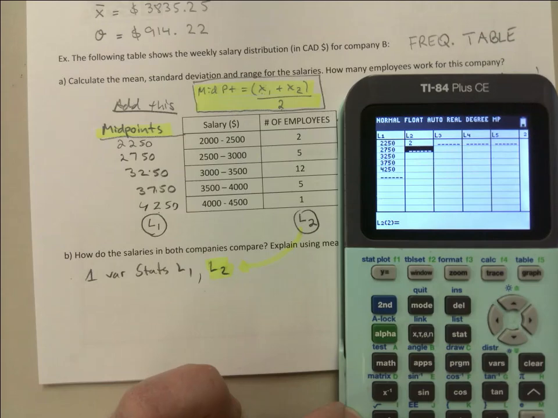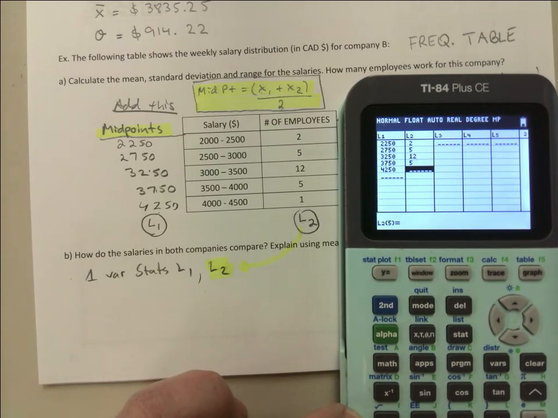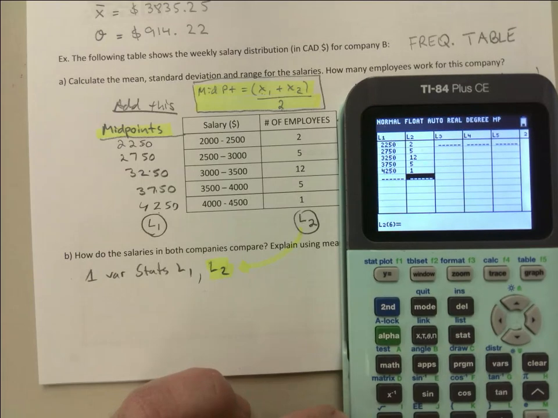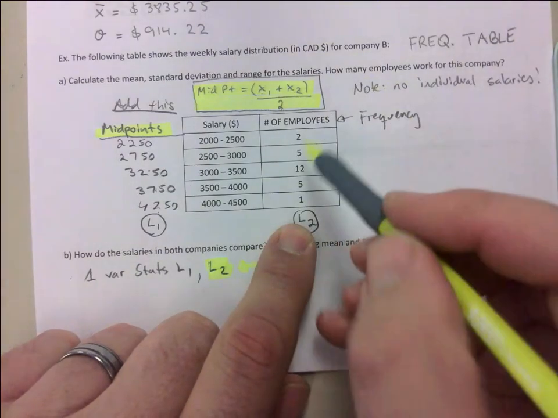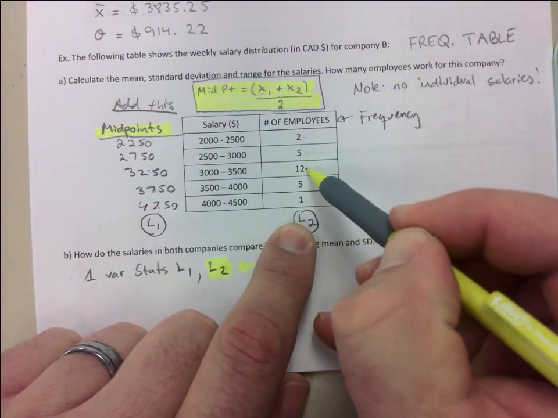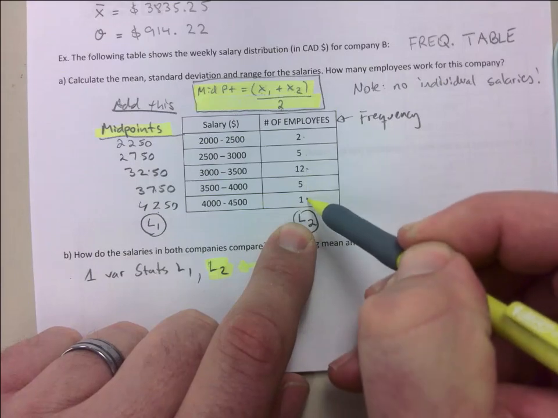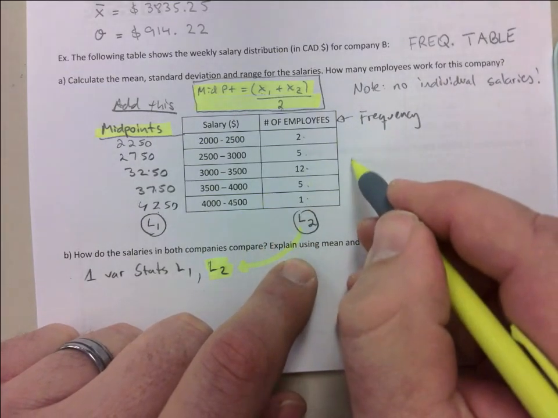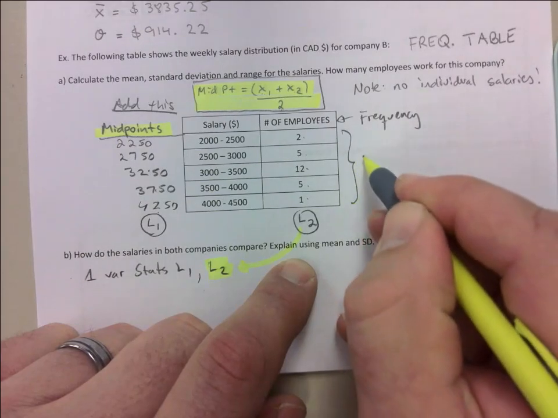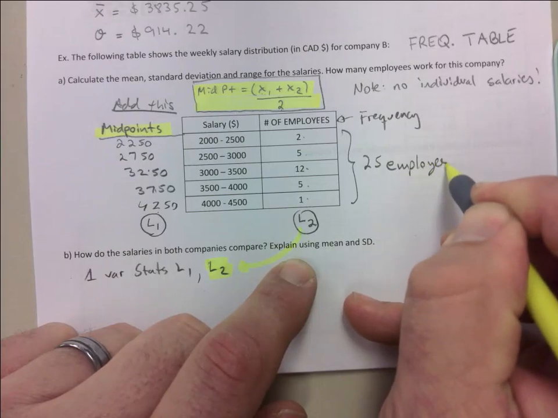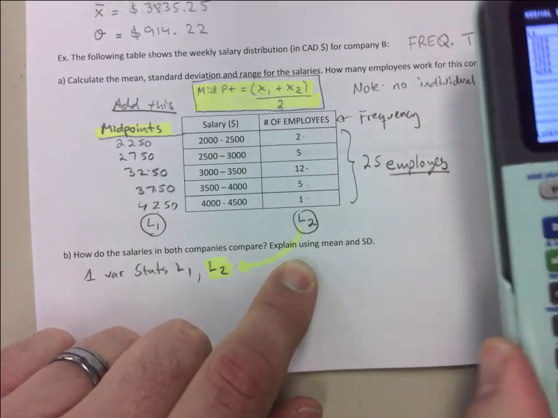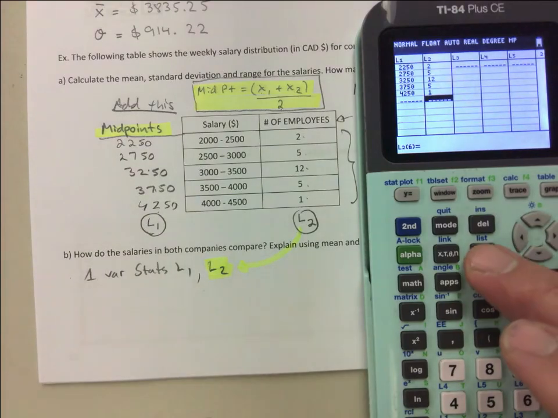And so it's 2, 5, 12, 5, 1. How many salaries are we considering in this particular case? Let's add this up real quick. 2 and 5 is 7 and 12 is 19. This is 20, 25, right? So 25 employees that we're considering. Okay, so that's something that should stand out to you.